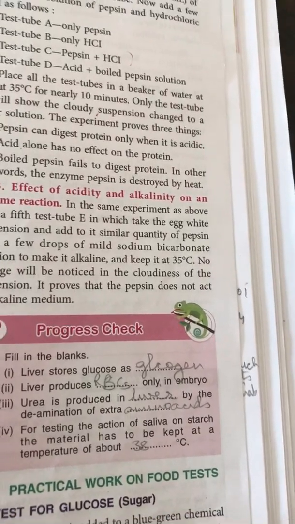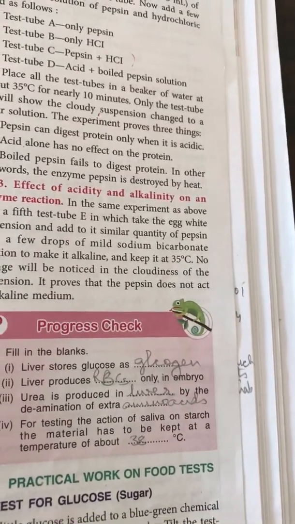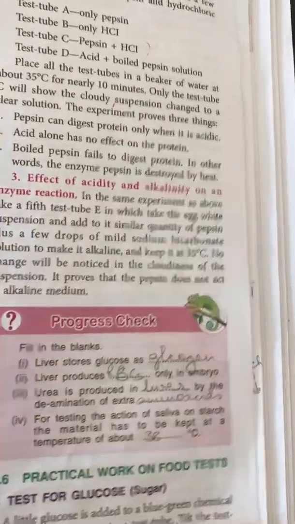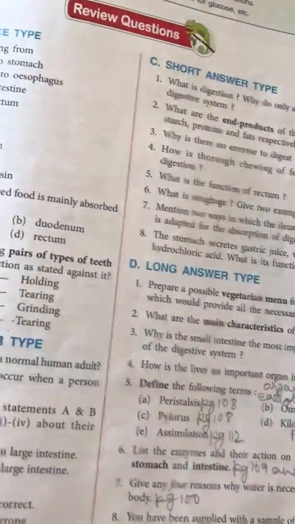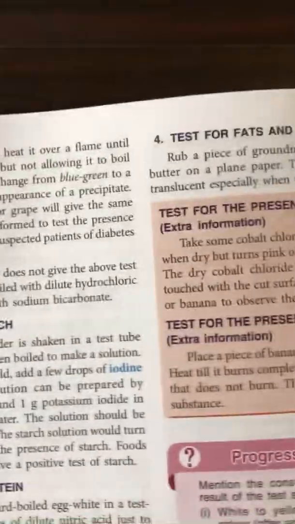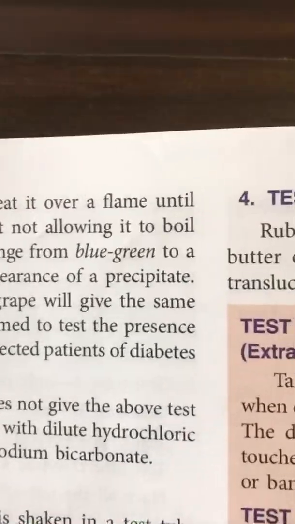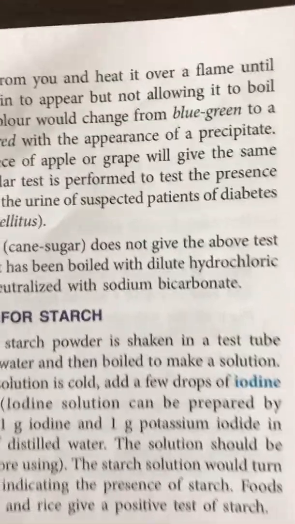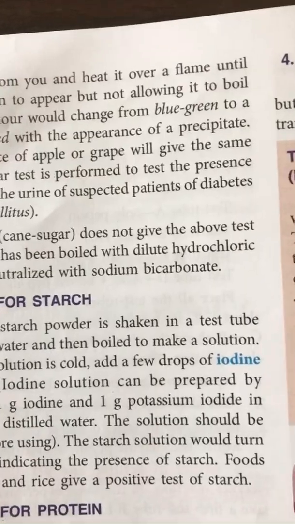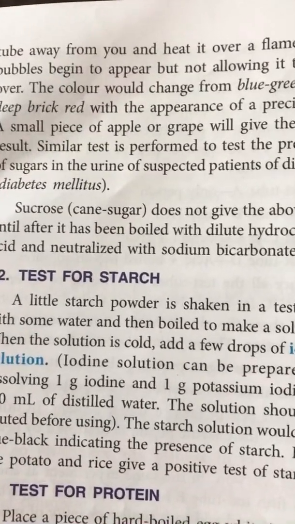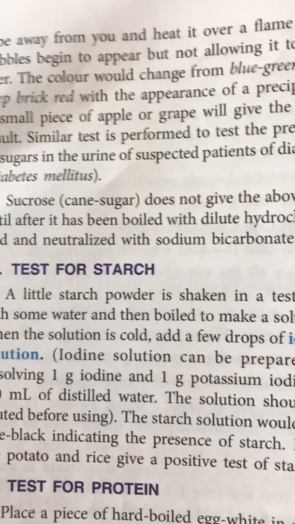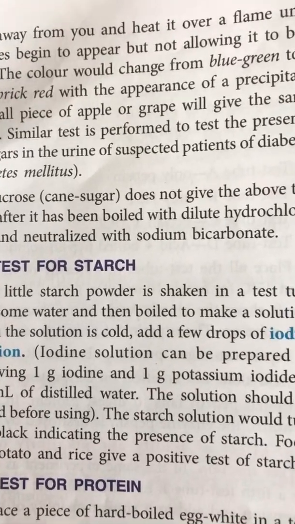and add the blue-green chemical Fehling's solution in that test tube, tilt the test tube away from you, and heat it. Don't boil it, just heat it. The color would change from blue-green to brick red with the appearance of a precipitate, and a small piece of apple or grape will give the same result.